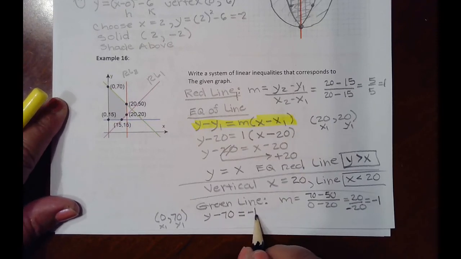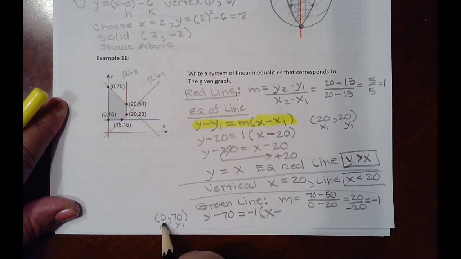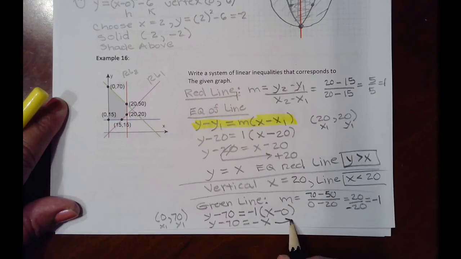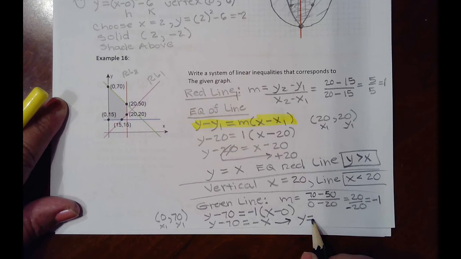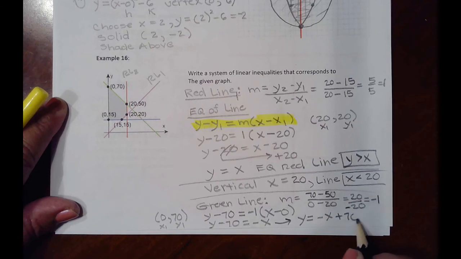The slope this time is negative x, and then it would be x minus the x coordinate that you're using here. So that would end up giving me y minus 70 is equal to negative x. And if I was going to get this in slope-intercept form, that means I'd be isolating the y. So it would be negative x plus 70.